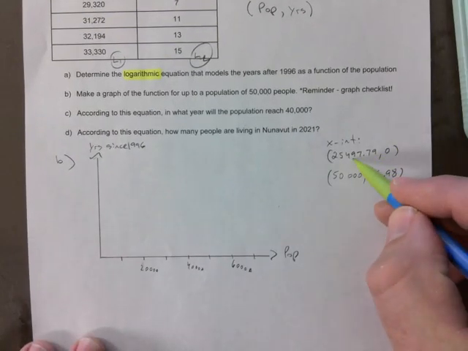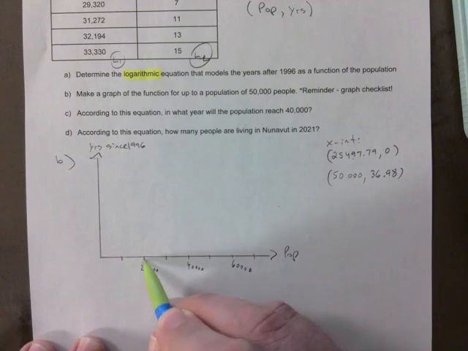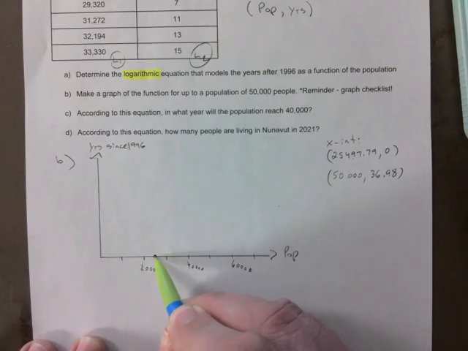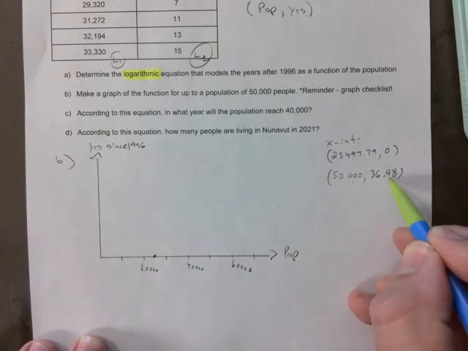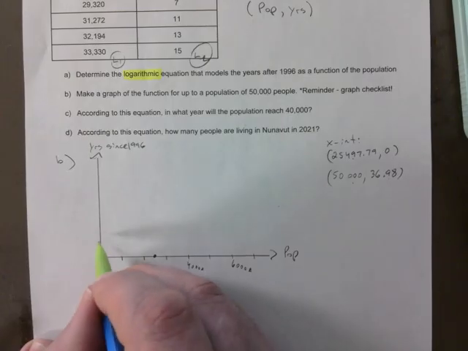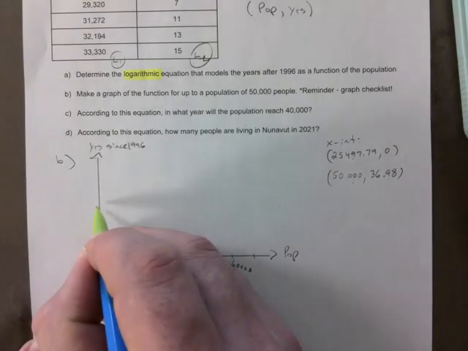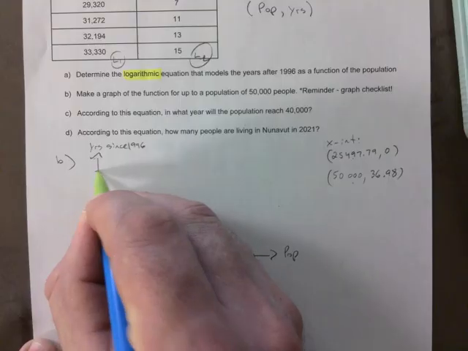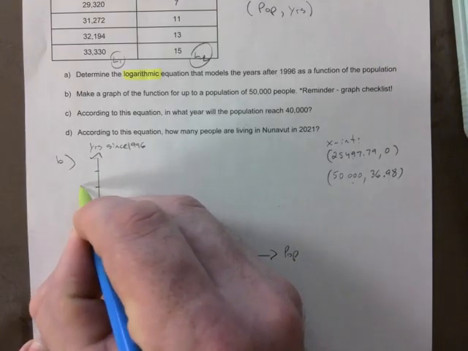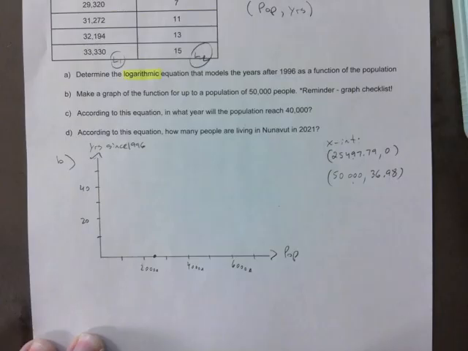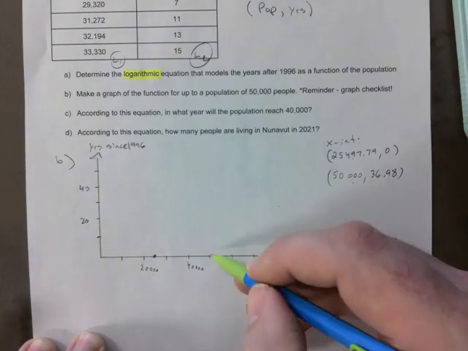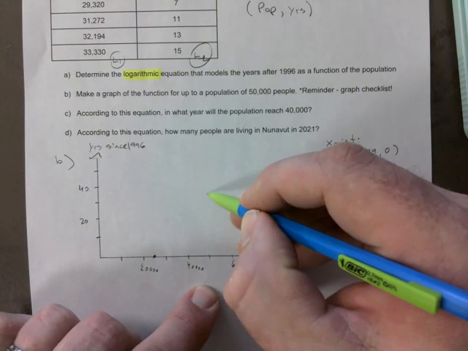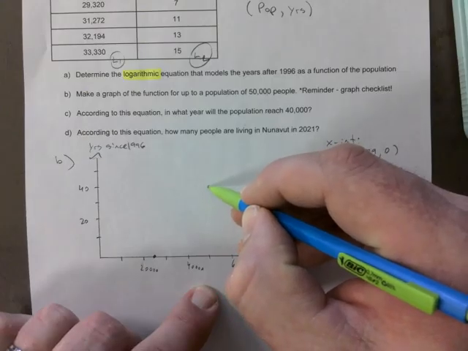Okay, so this is 25,000. This would be 20, 30, right? So 25 is right about there. And at 50,000, I'm at 36. So I'm going to go up by tens here. Right, that's probably the safest. 40. So 36 at 50,000, this is 36, right about there.